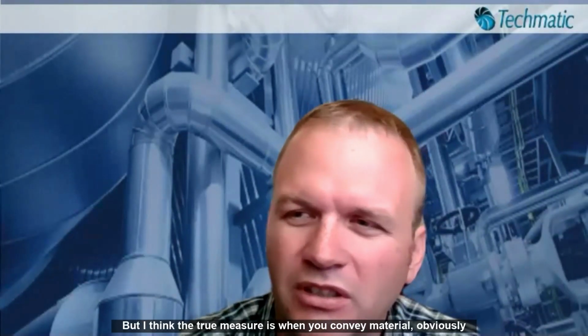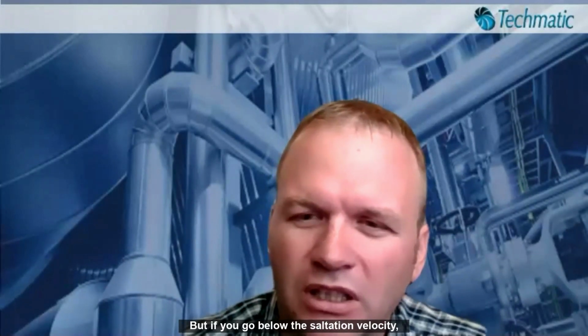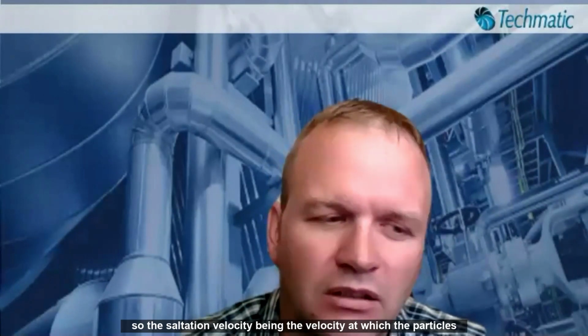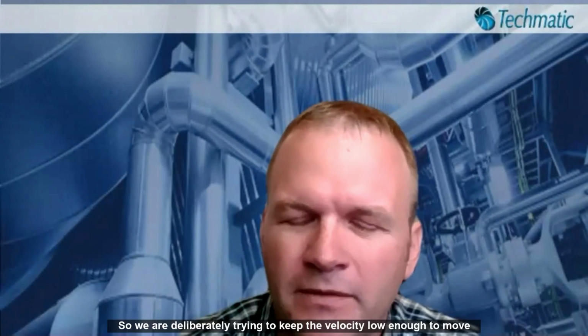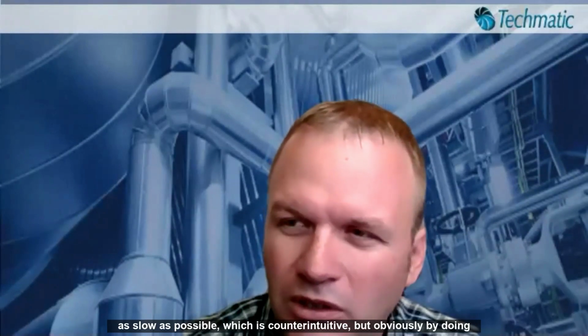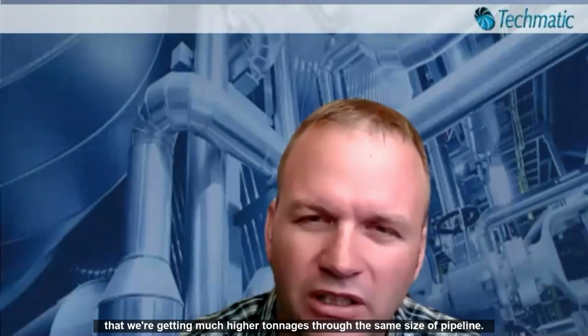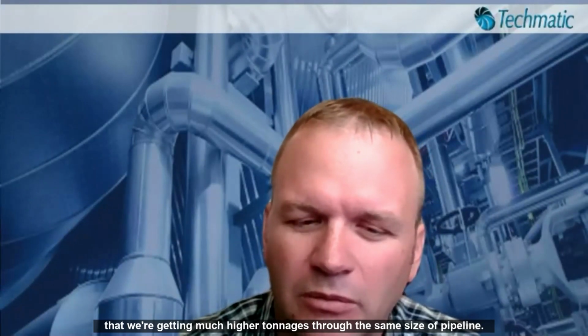But I think the true measure is when you convey material with air in a conveying line, be it through vacuum or blowing it, and you go below the saltation velocity, the saltation velocity being the velocity at which the particles fall out of the air suspension. So we are deliberately trying to keep the velocity low enough to move as slowly as possible, which is counterintuitive. But by doing that, we're getting much higher tonnages through the same size of pipeline.